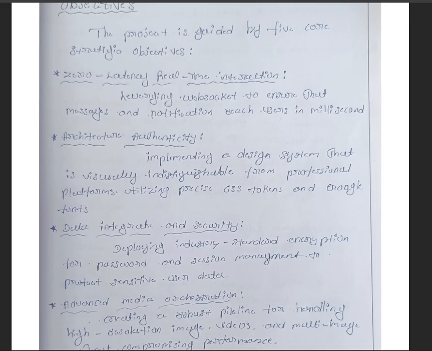Third is data integrity and security. We apply strong encryption and secure session management to protect user data and passwords. Next is advanced media optimization. Our system can efficiently handle high quality images and videos without reducing performance. Last is user engagement analytics. We provide real-time insights about user reach, likes, and follower growth using interactive charts.